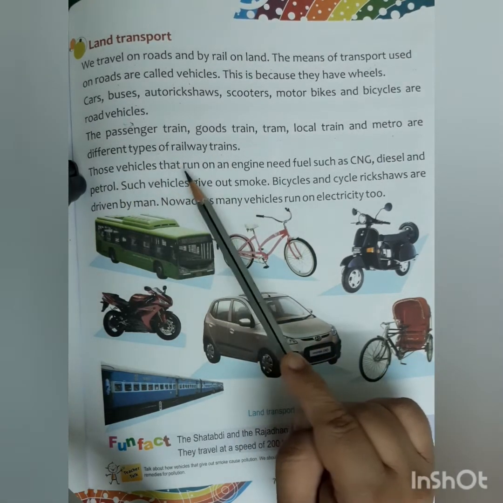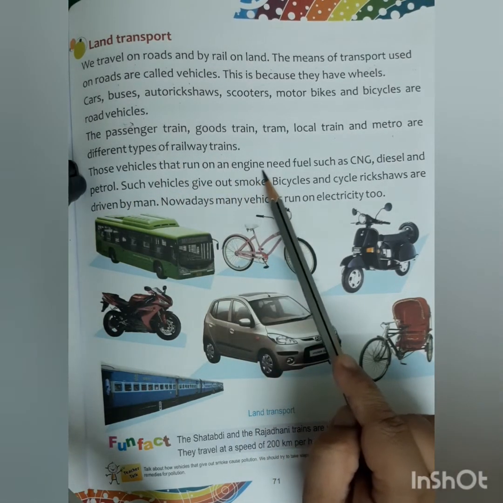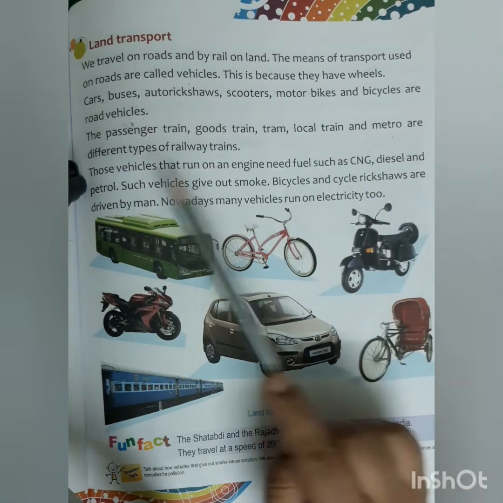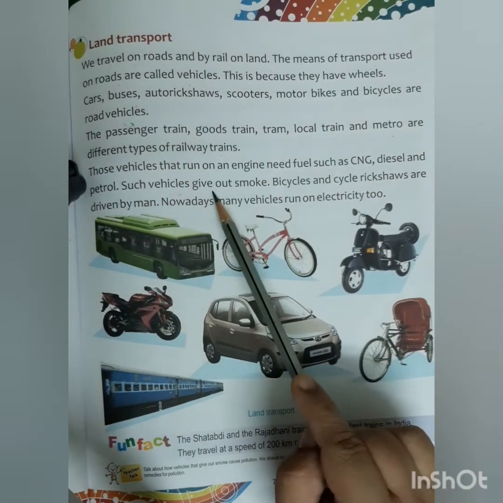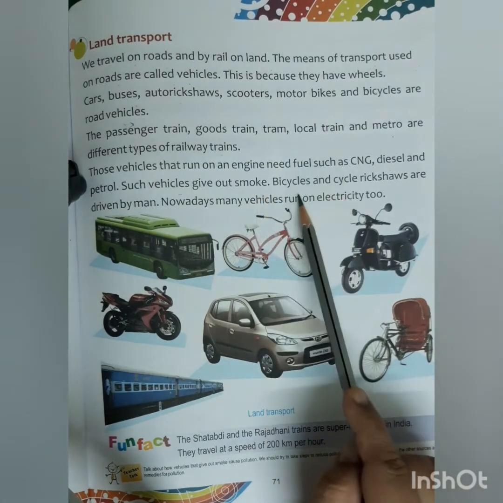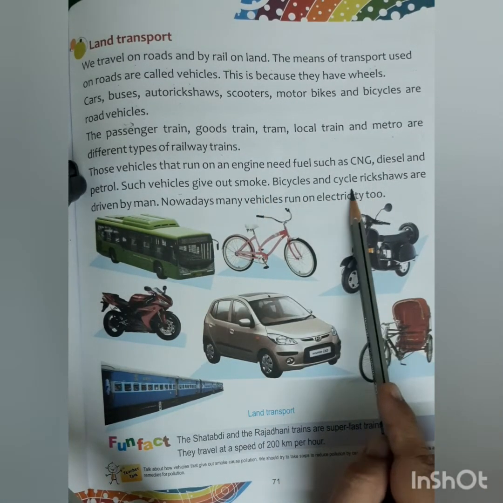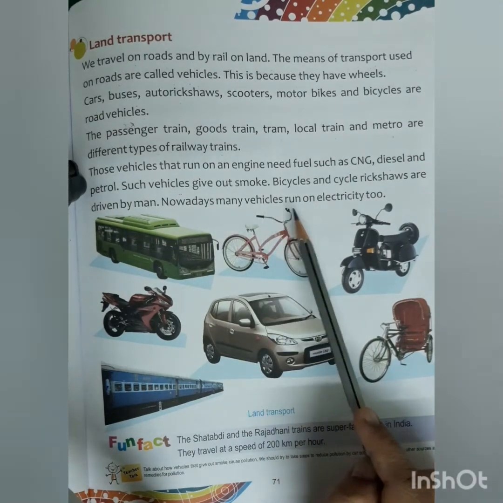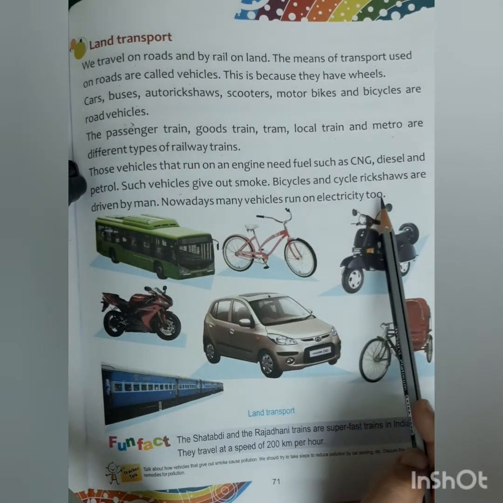Those vehicles that run on an engine need fuel such as CNG, diesel, and petrol. Such vehicles give out smoke. Bicycles and cycle rickshaws are driven by man. Nowadays, many vehicles run on electricity too.